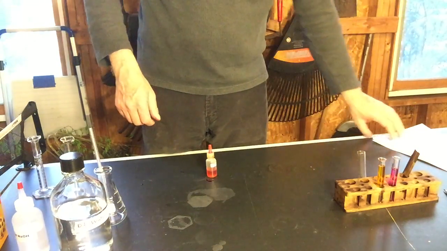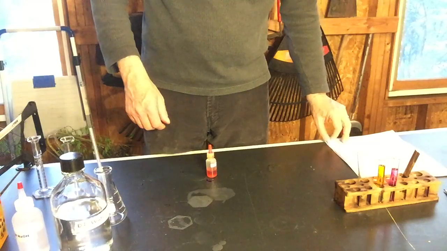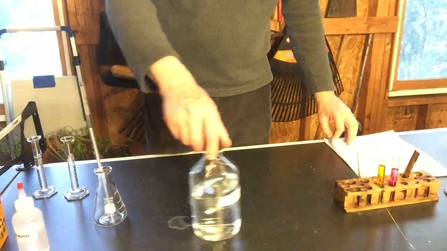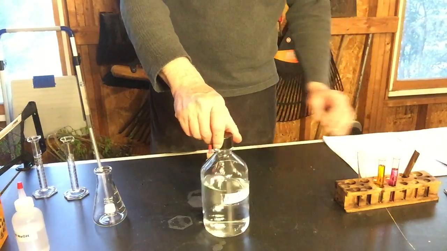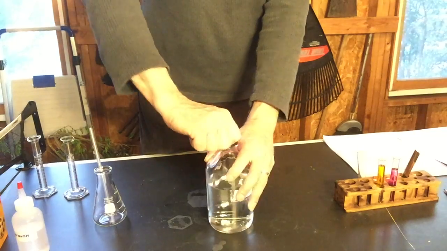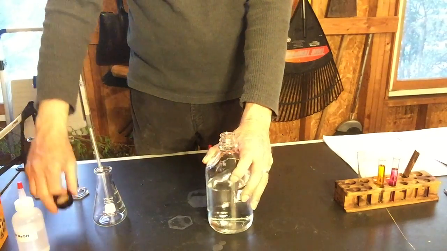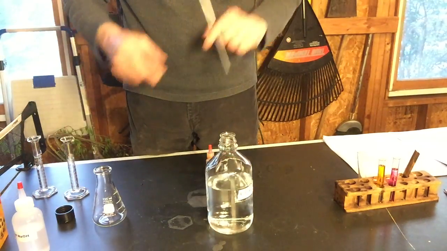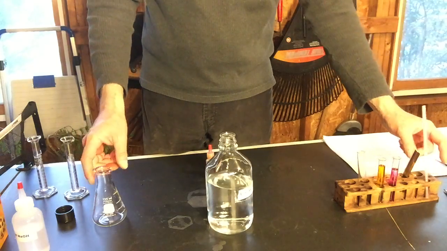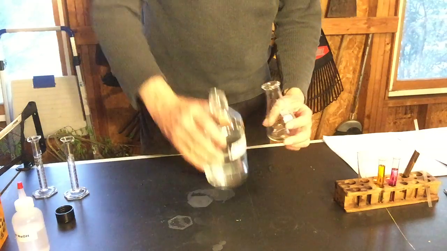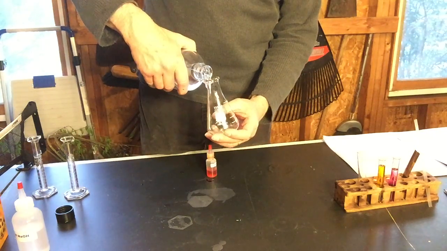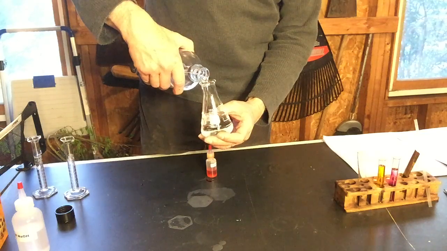All right, next in our procedure, we're going to look at 100 milliliters of water, and we'll add some phenol red to that. There probably won't be much color at all because it'll be neutral and quite a bit of water.